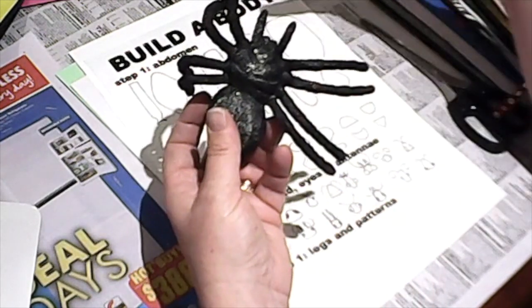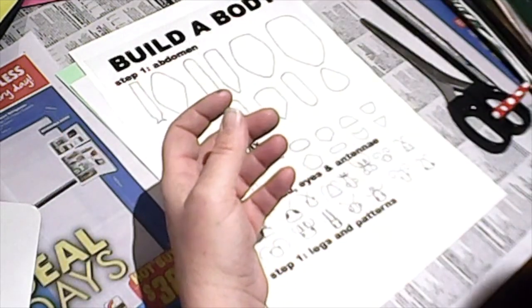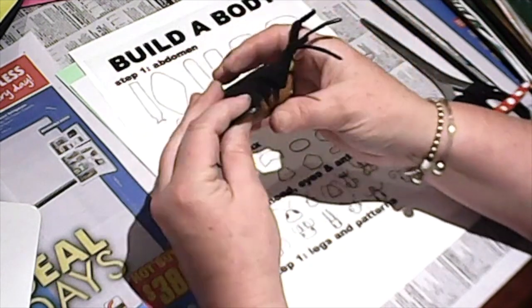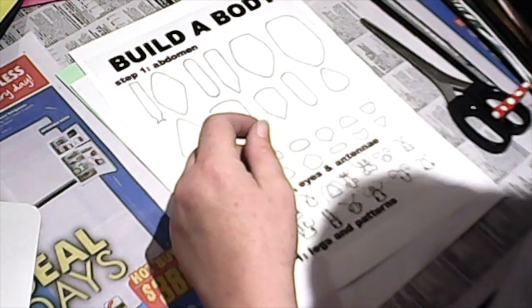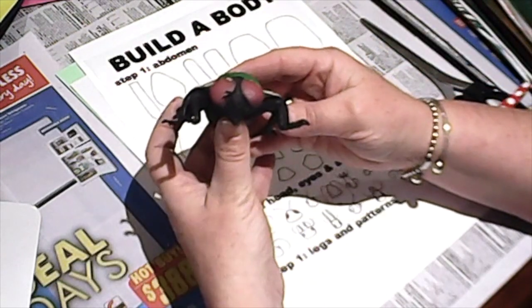What kind of shape or size of the antenna? Theoretically, the smaller the head, the bigger the antenna, because this one had a small head and small eyes, so it's got quite a big antenna. Whereas, let's see, my fly doesn't have much of an antenna because it's got massive eyes.